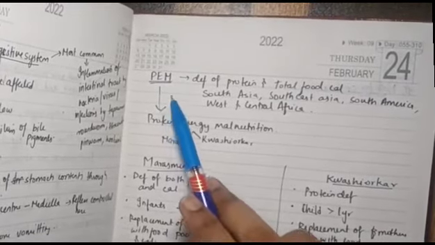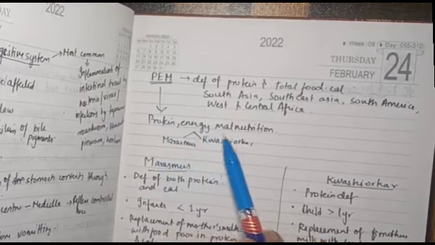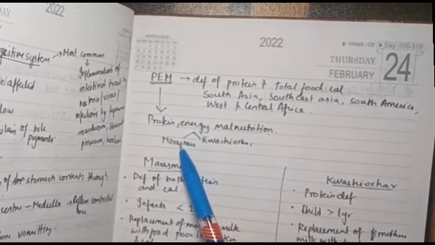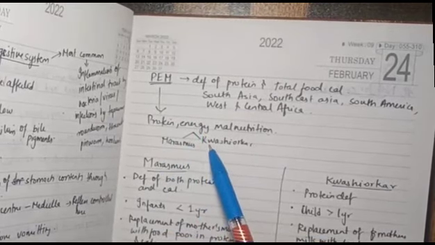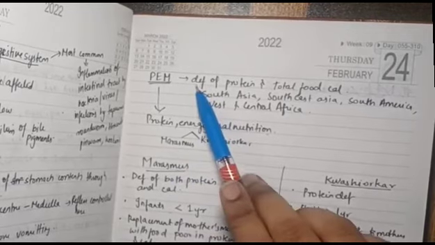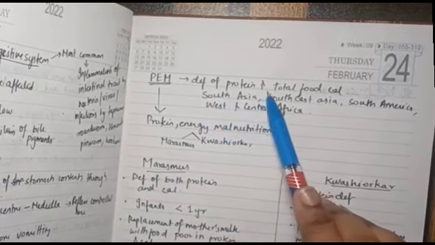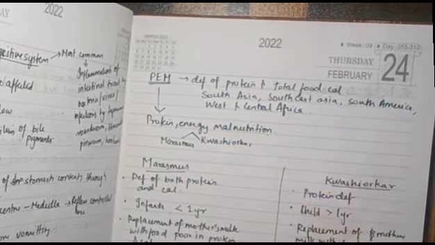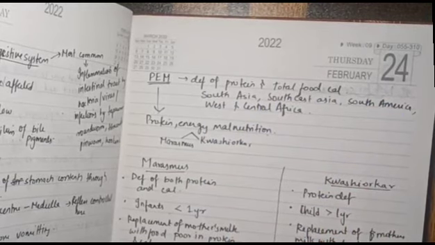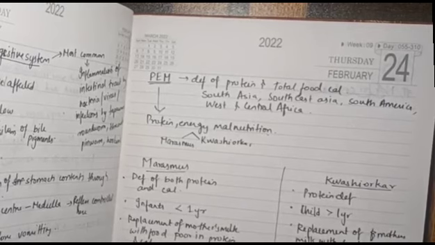Now we have PEM. What is PEM? Protein energy malnutrition. There are two types of malnutrition, marasmus and kwashiorkor. Now what is PEM? It is deficiency of protein and total food calorie. It happens mainly in South Asia, Southeast Asia, South America, West and Central Africa.